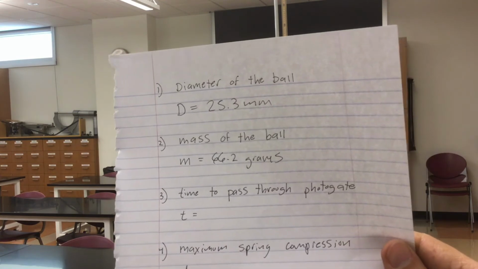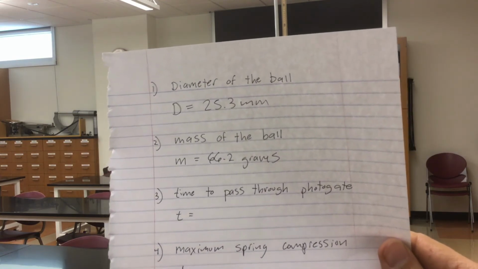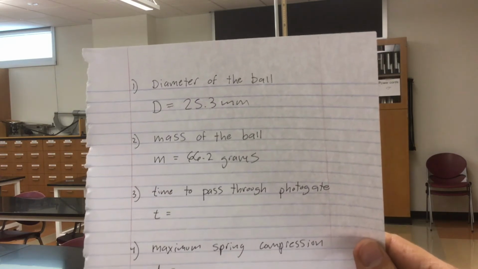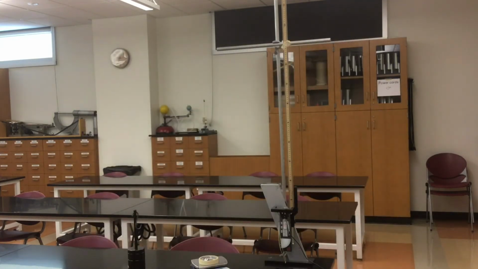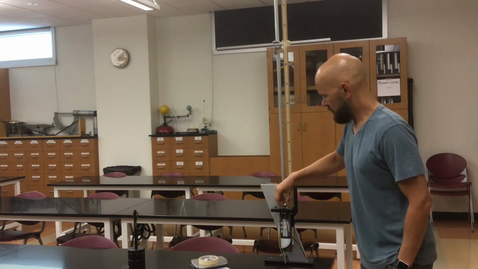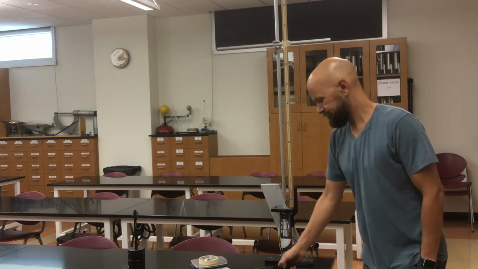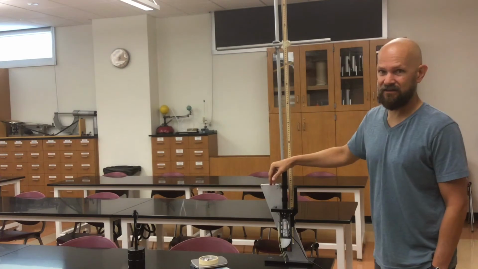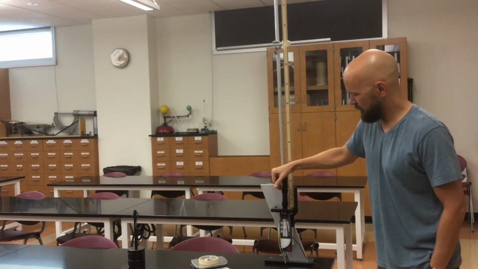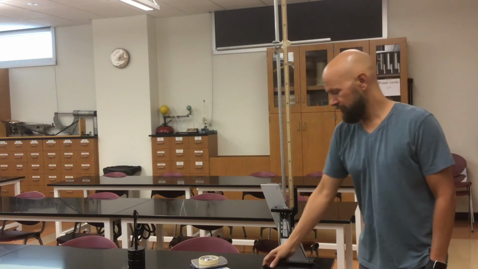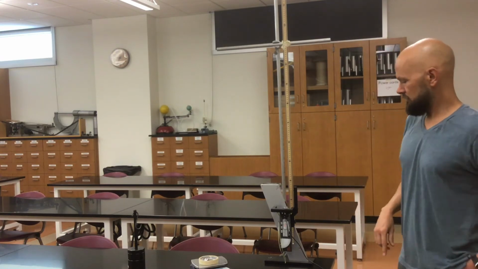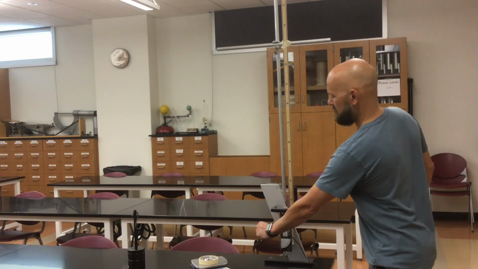Okay, now we need the time it takes to pass through the photogate. That's going to help us determine how much kinetic energy it has when it's at position B, right? If we divide the diameter by the time, we'll have the speed. All right, so we put the ball in the barrel, compress it, it ratchets with 1 click, there's a little bit of energy. 2 clicks, a little more, full compression, 3 clicks in the barrel, and then I have to ready my timing device. Okay, so it's just a matter of releasing it.